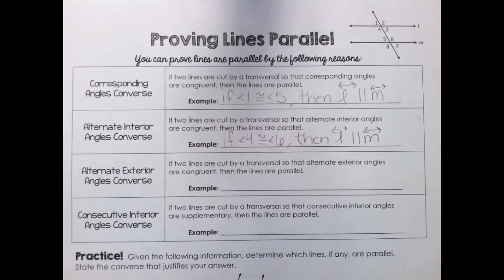Alternate exterior angles converse tells us if 2 lines are cut by a transversal so that alternate exterior angles are congruent, then the lines are going to be parallel. So looking at our picture, alternate means opposite sides of our transversal, exterior means outside these 2 lines, so it's going to be up here or down here, and then they need to be non-adjacent, so not sitting beside each other, not sharing a common vertex or a common side.